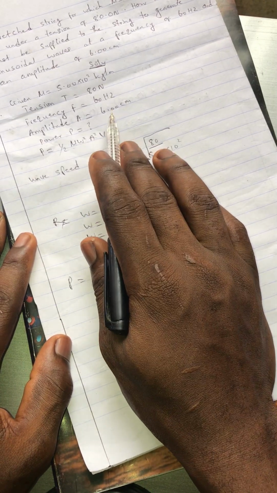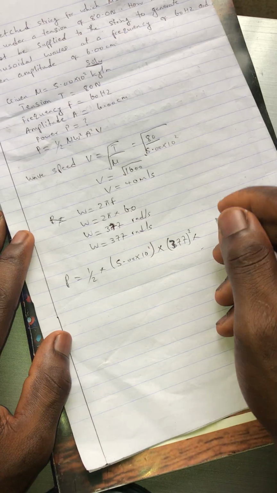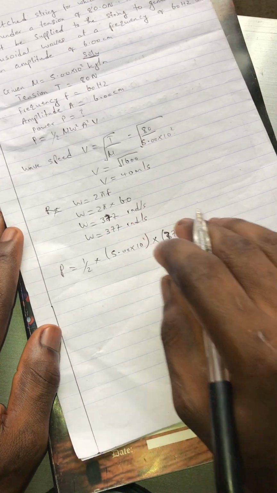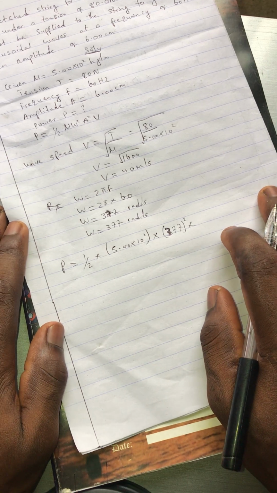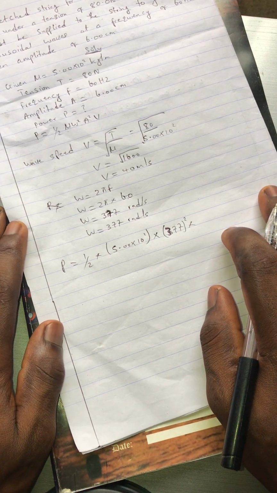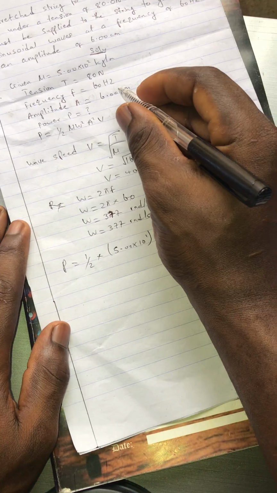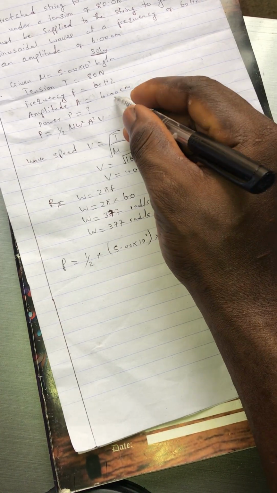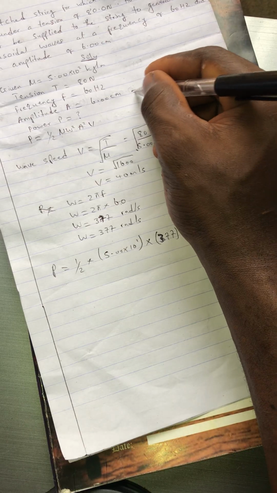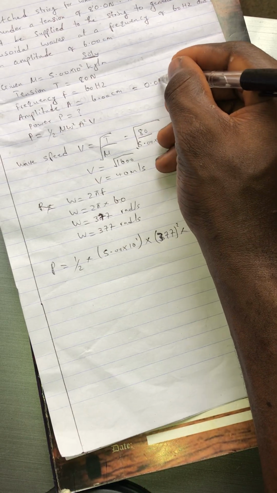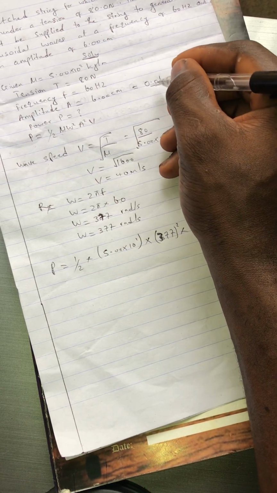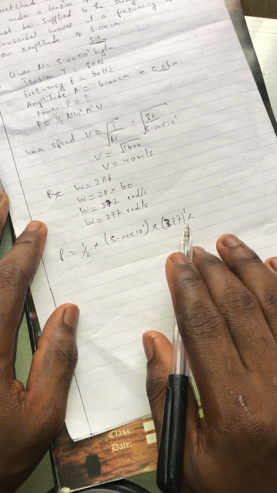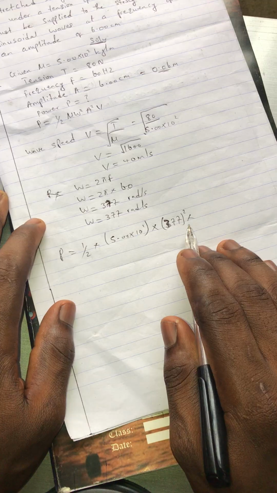We are given our amplitude as 6.00 centimeter, and we are going to convert this to meter. It's going to be 0.06 meter exactly, because when you are dealing with power, you always work with meter, not centimeter.